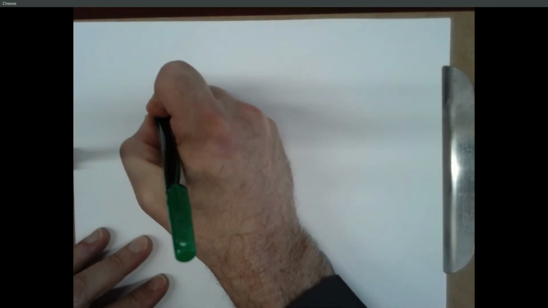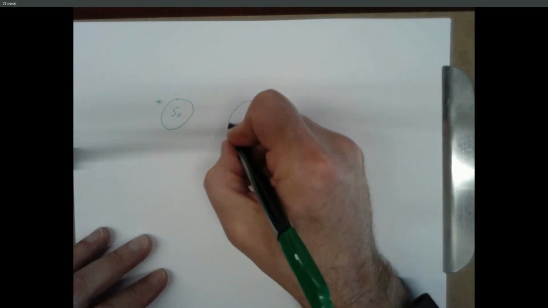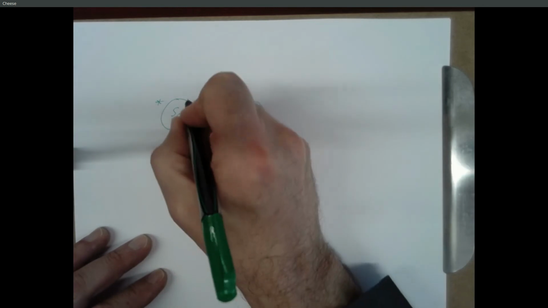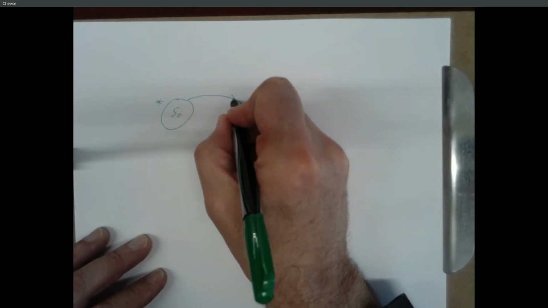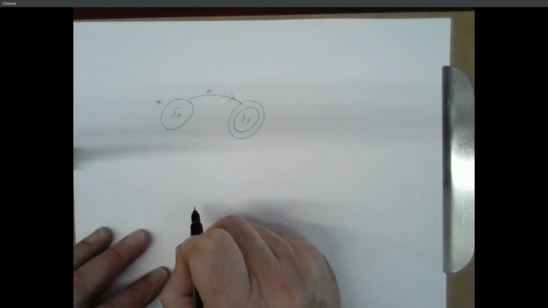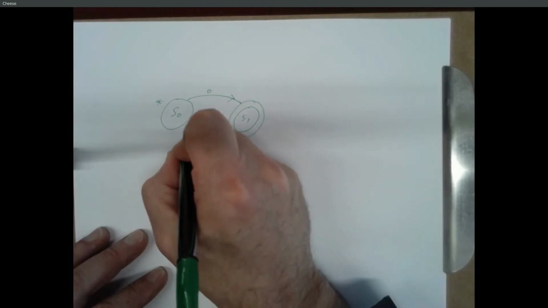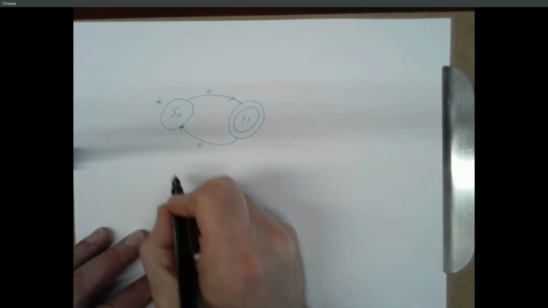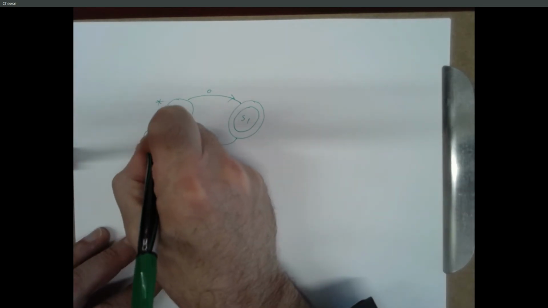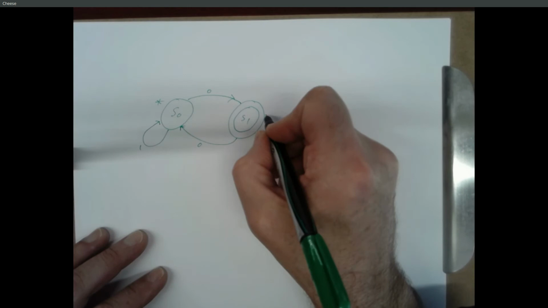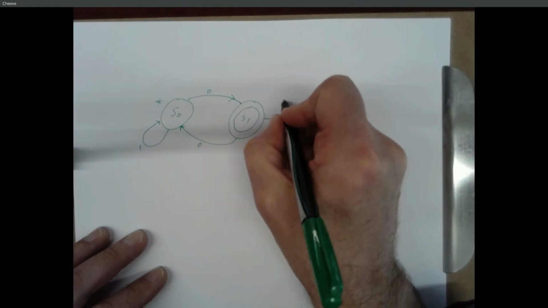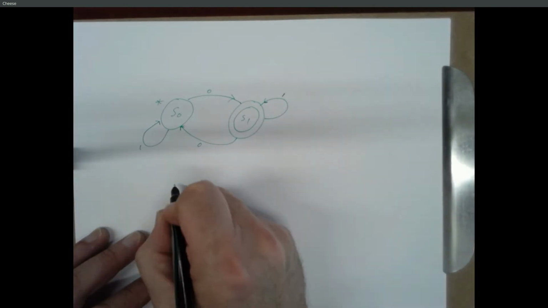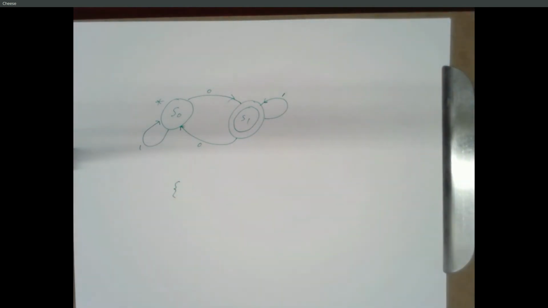Alright, so here's our initial state, S0. Here's our only recognized state, S1. So 0 brings us here. 0 from S1 brings us back here. A 1 leaves us here, and a 1 leaves us here. So what kinds of strings will this recognize?